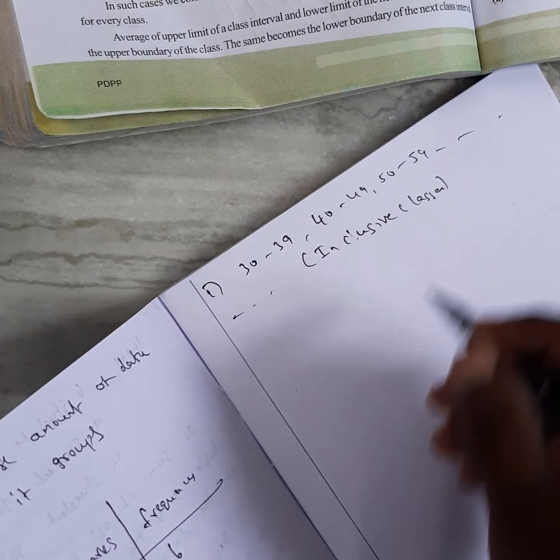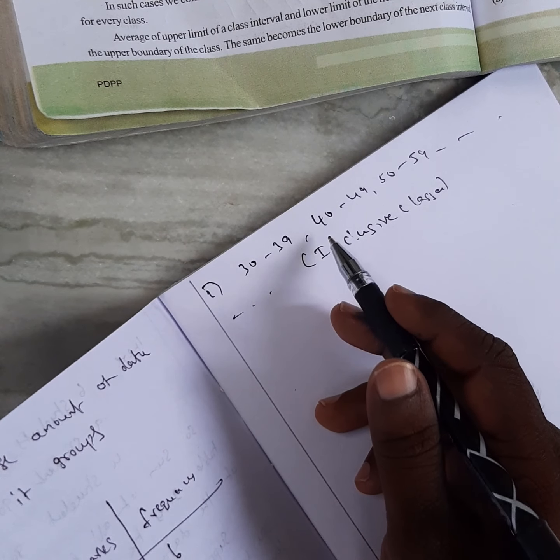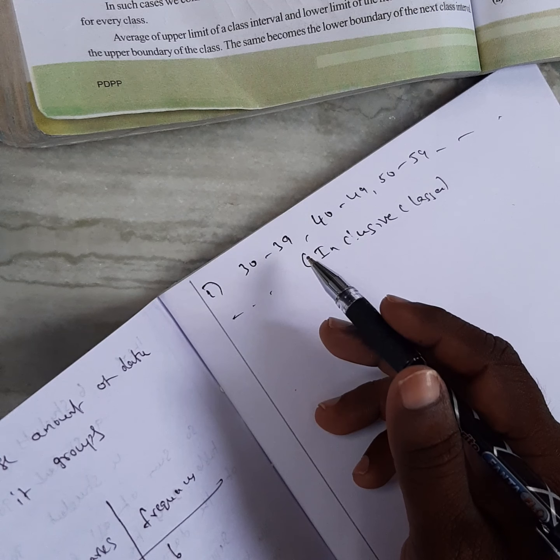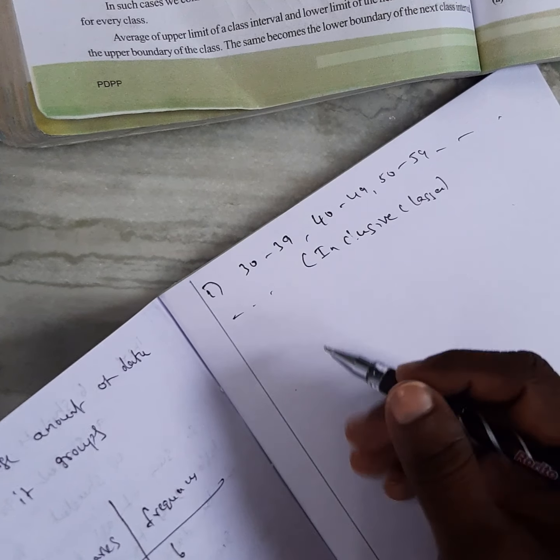Here the difference between two consecutive lower limits or two consecutive upper limits is called the class size.